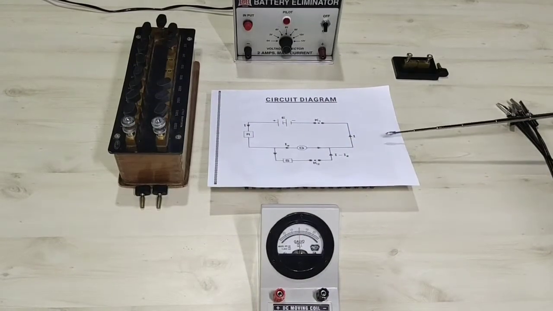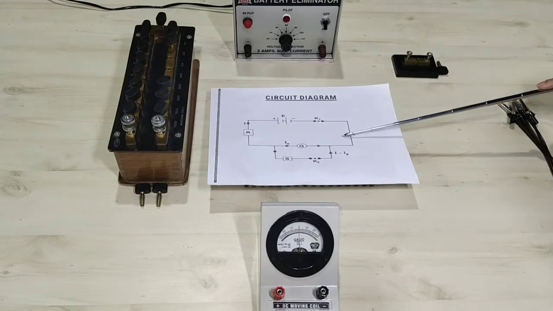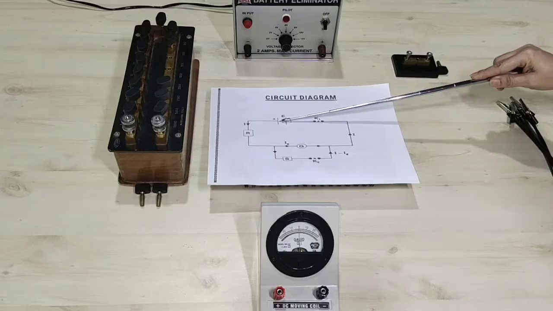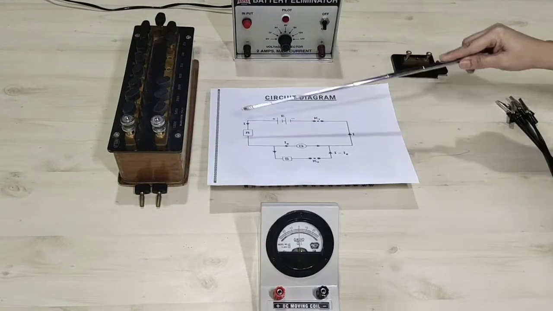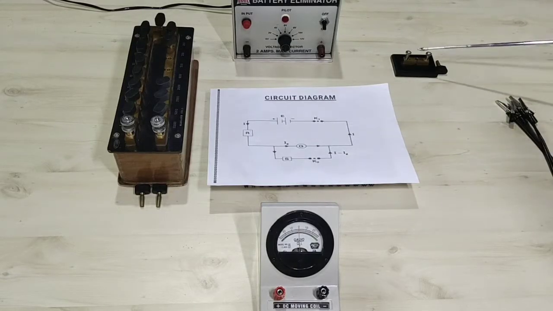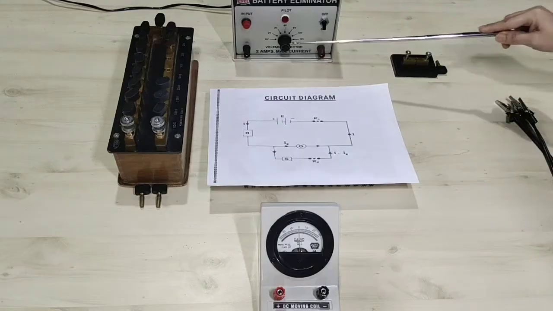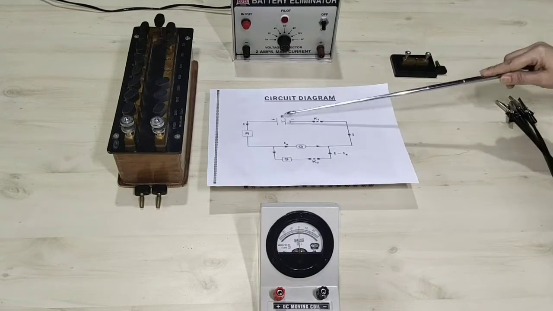We will make the circuit connections. We will start off with the main circuit, which consists of the battery, positive of the battery to R. This is the battery, this is R, then galvanometer, then plug key K1 and back to the negative terminal of the battery, which is black, positive is white, so it's red.